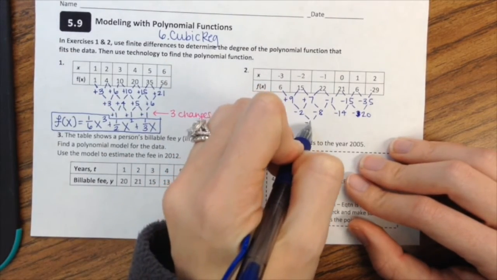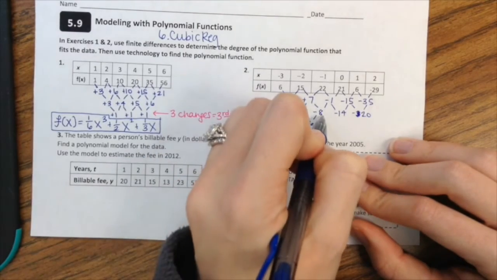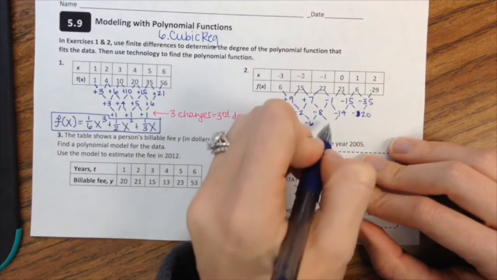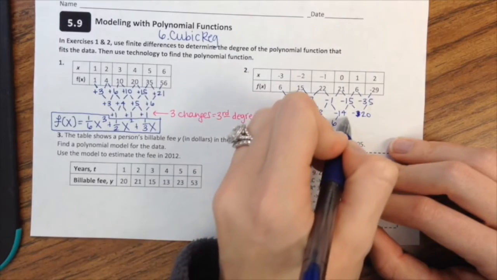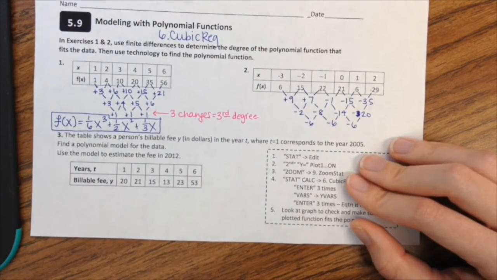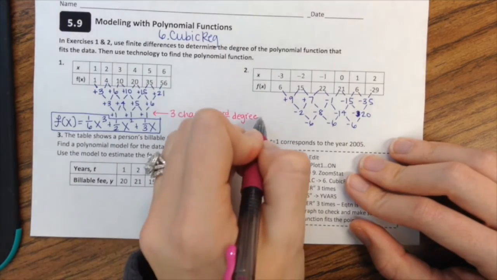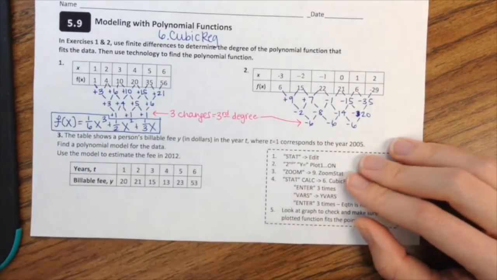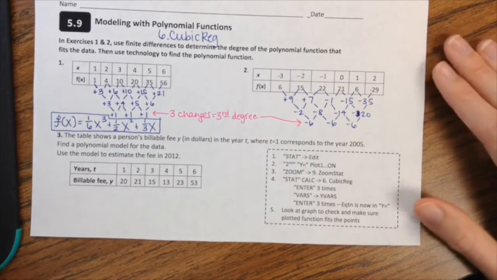Negative 2 to negative 8, have to subtract 6. From negative 8 to get to negative 14, subtract 6. Negative 14 to negative 20, subtract 6. Lo and behold, our third change is all the same, which means it is also a third degree function.